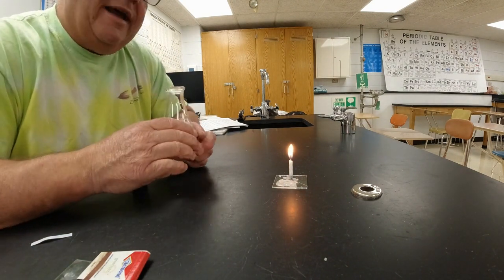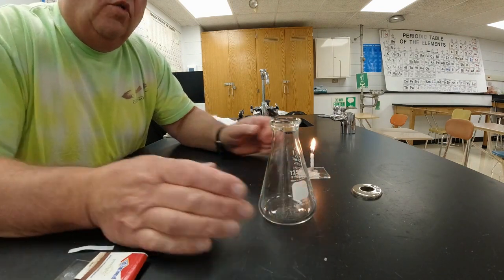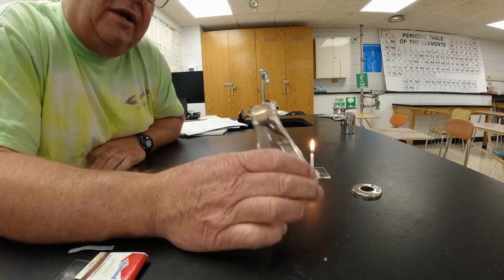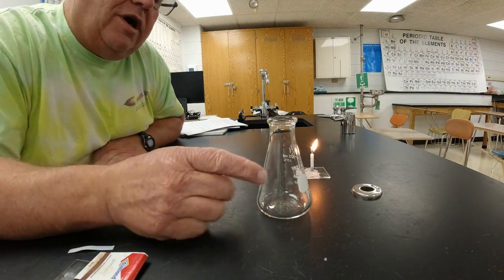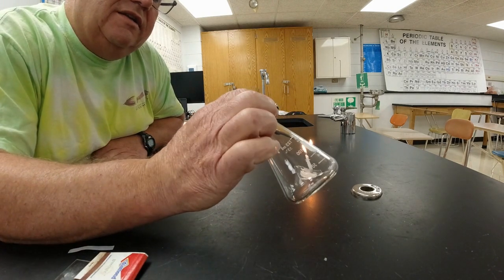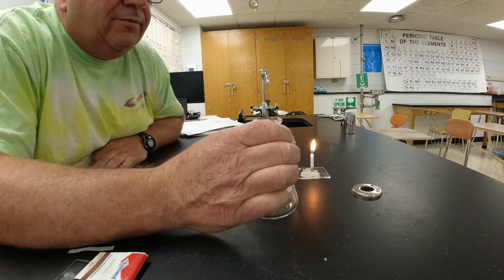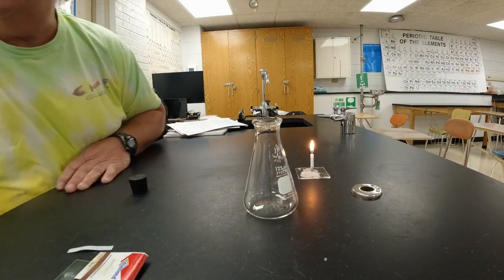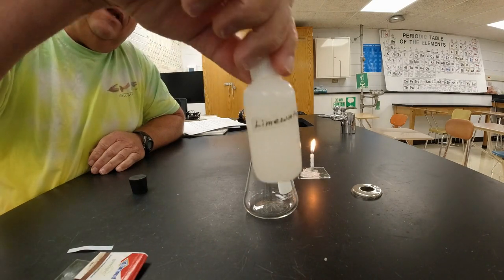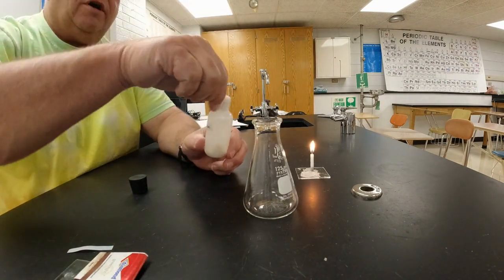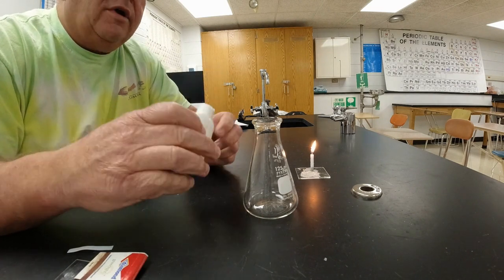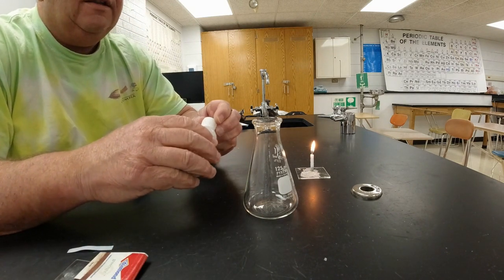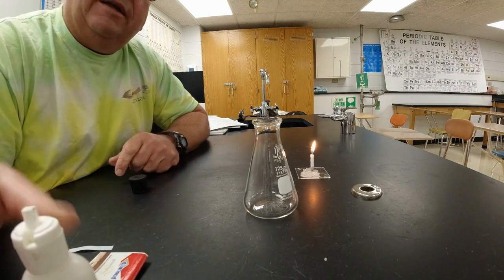All right, in the last step of this, we're going to test for carbon dioxide. The last test that we did with the cobalt paper was to test for water. This time we're going to test to see if there's carbon dioxide coming from the candle. The stuff that we use for that is called lime water. Lime water is a saturated solution of a calcium-containing compound, and we're going to squirt some into this flask after we collect some of the gas.